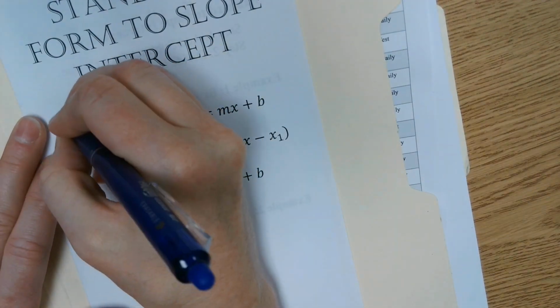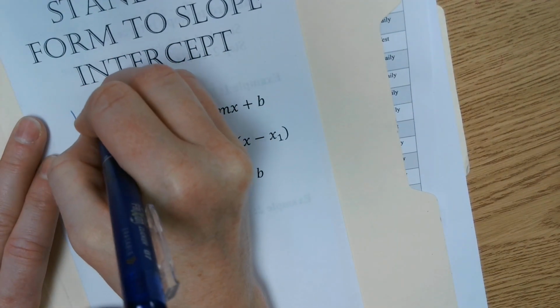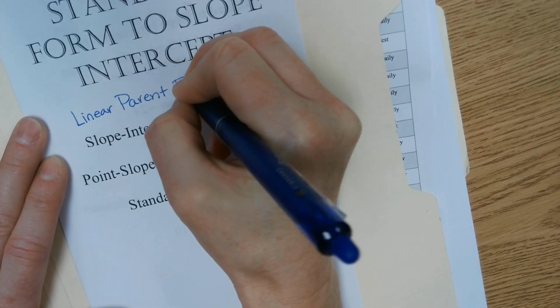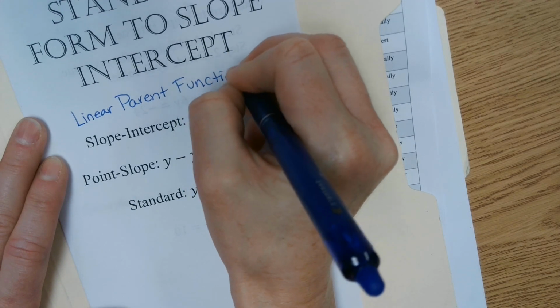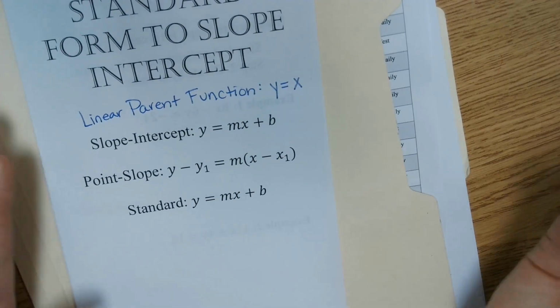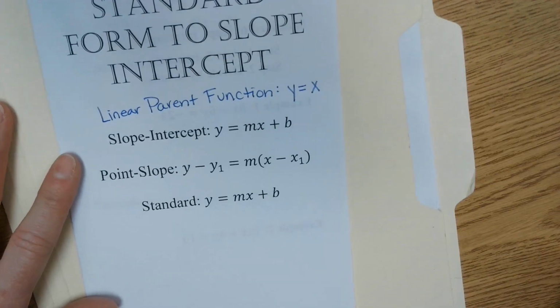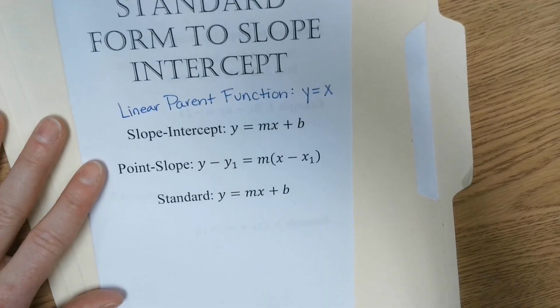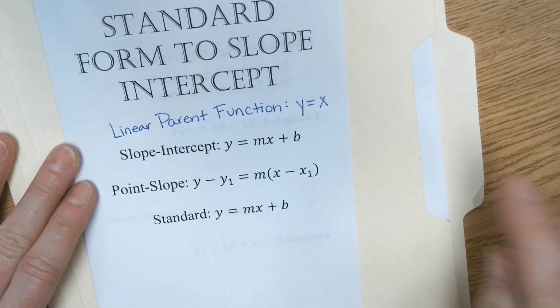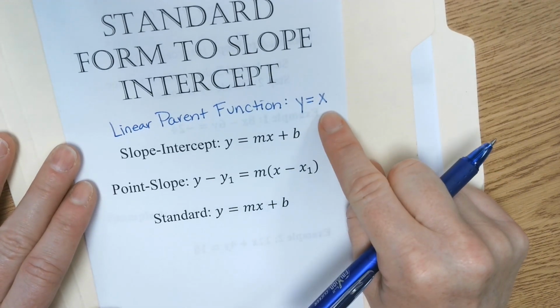I do want to write up here our linear parent function is the most basic linear function, and that is y equals x, or f of x equals x. It's just the most basic. This one's the one that has a slope of 1 and a y-intercept of 0.